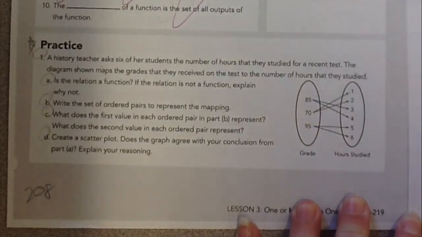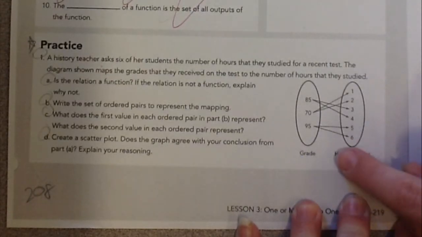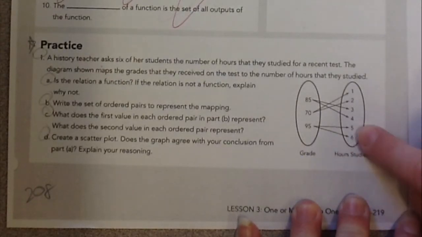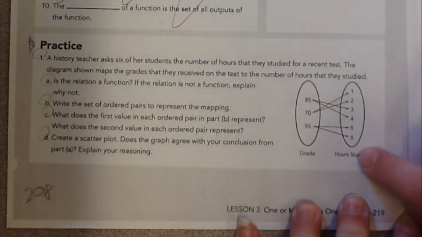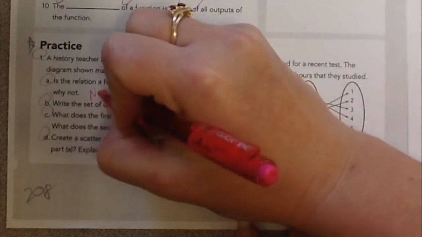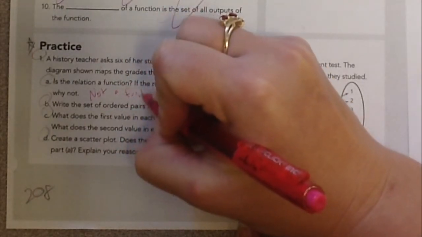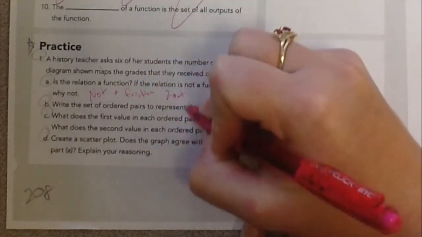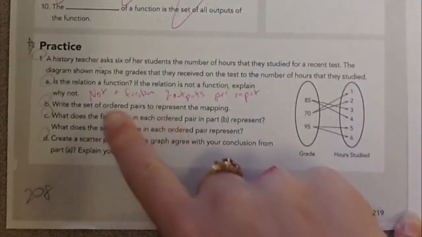A function would mean that there has to be kind of like a one-to-one relation. Anyone who got 95% had to study the same amount. But because we have this variance of two different people who got the same grade but studied different amounts, this can't be a function. So I wrote, not a function, 2 outputs for 1 input. That's basically talking about how our input, the grade, has 2 different outputs, which is the hours studied.